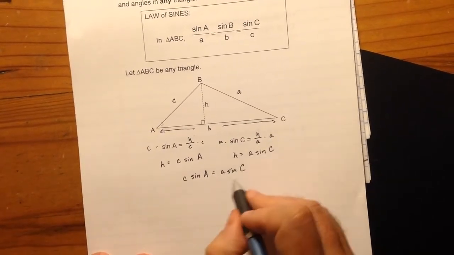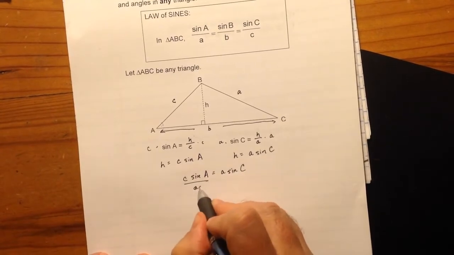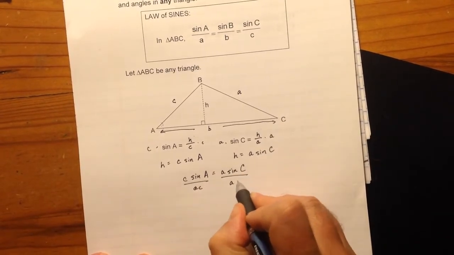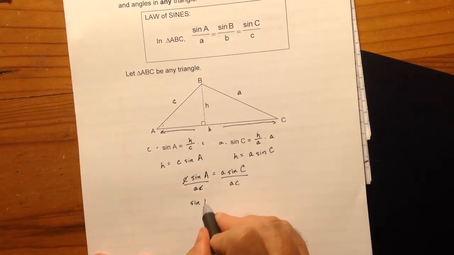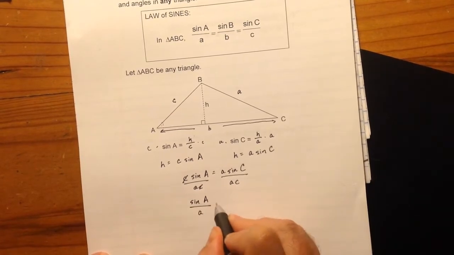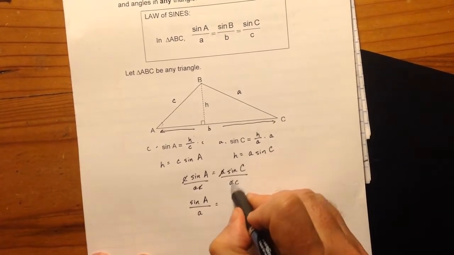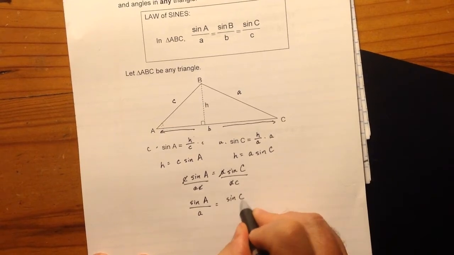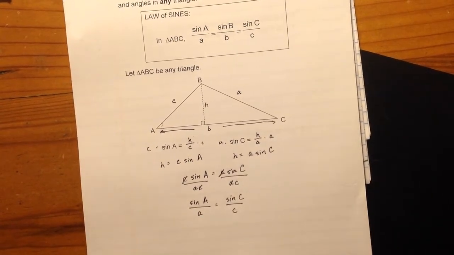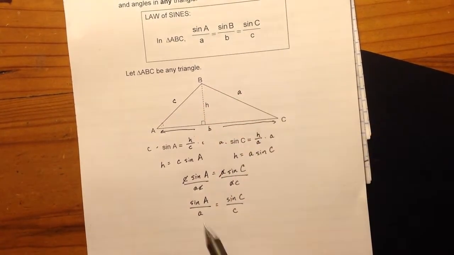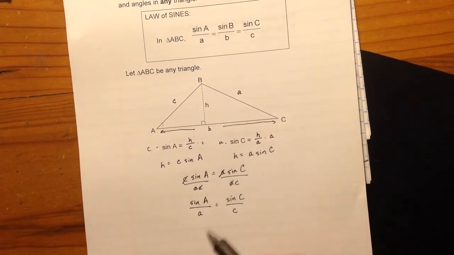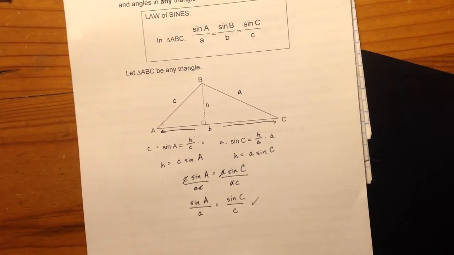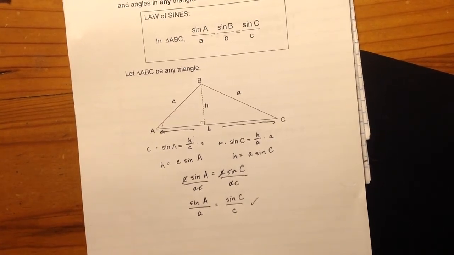And then I'm going to divide both sides by little ac. On the left, my c's are going to cancel, and I have sine capital A over little a. On the right, my little a's are going to cancel, and I've got sine C over little c. And there we go. We've got two-thirds of what we wanted here. Sine A over A is equal to sine C over C. And we could also go through and prove that it's also equal to sine B over B. Okay? So we have done at least part of the proof here.